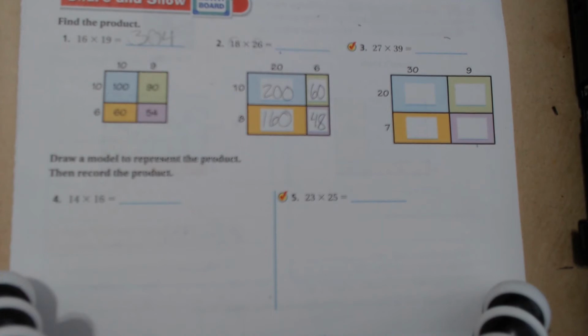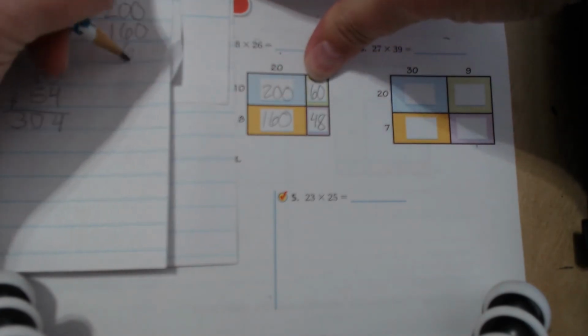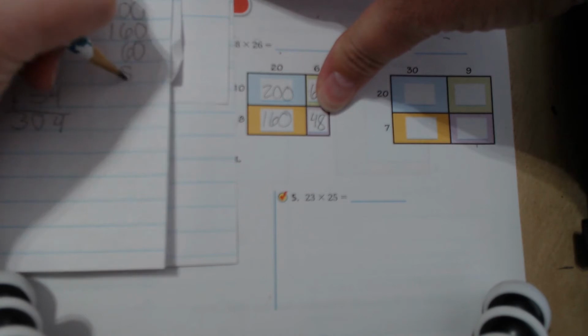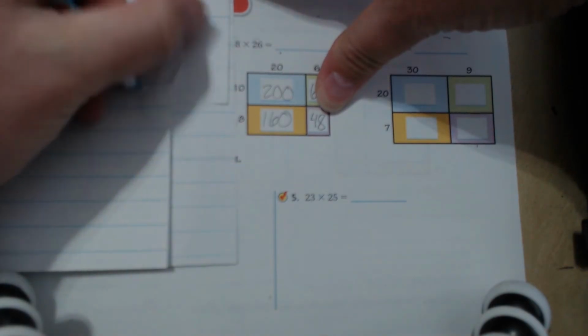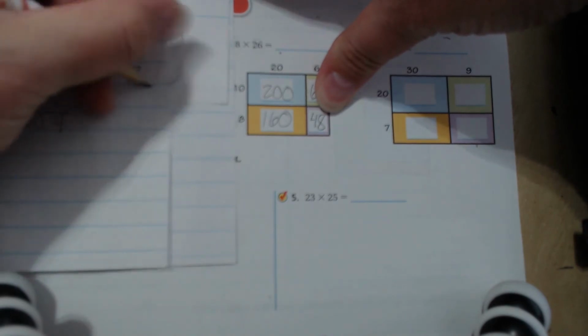Okay, I filled in my squares. Now what do I need to do? You guessed it. It's time to add. Here we go. 200, 160, 60. Whoops. Started writing an 8. How about 4? 48.